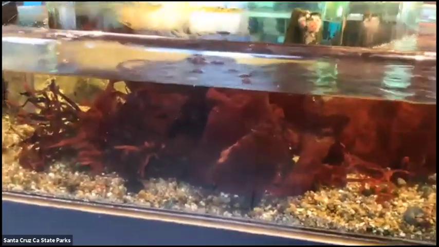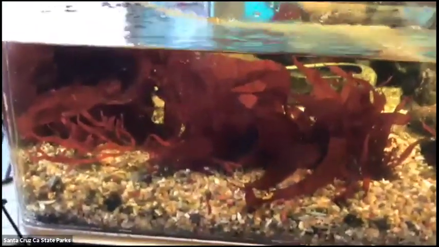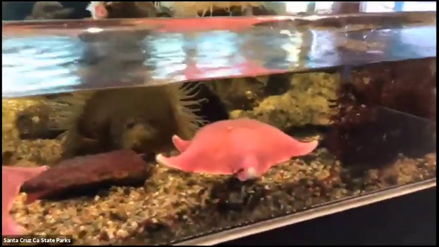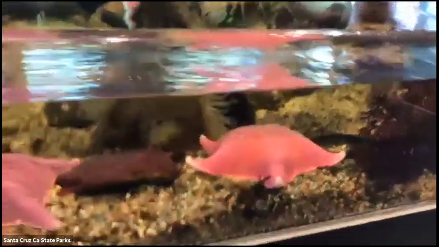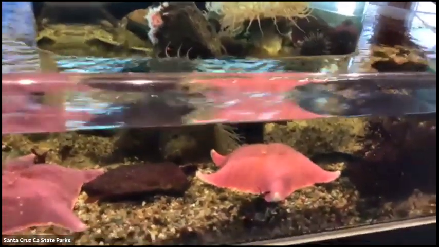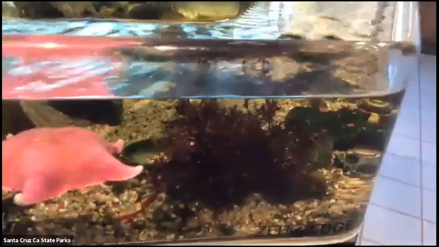It would be a lot harder because they might be hidden in the algae and blending in. And if you're a predator looking for a sea star that was kind of out in the open like this, it'd be so easy to find. So blending in with their habitat is a great adaptation.